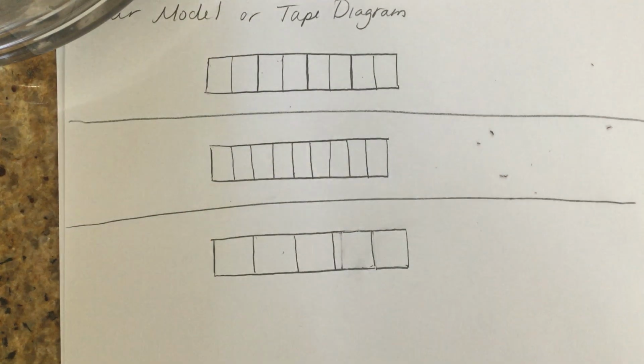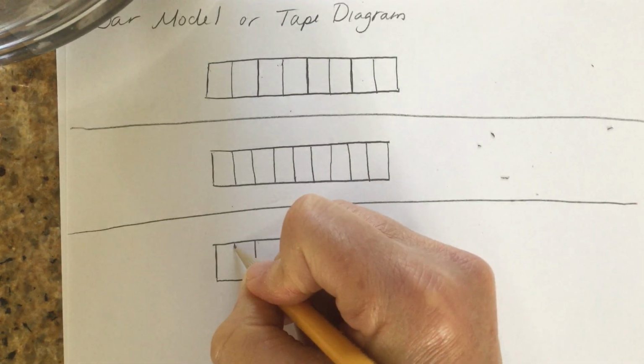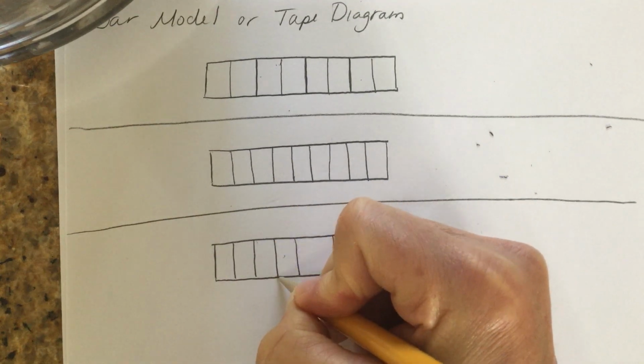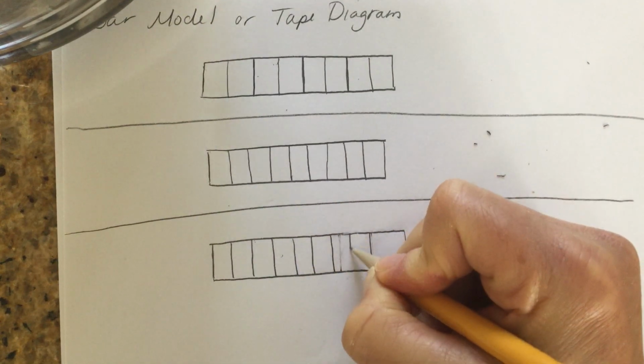Okay, if I wanted to make this into tenths, I would start with these fifths, and then I would split each fifth in half to make tenths.